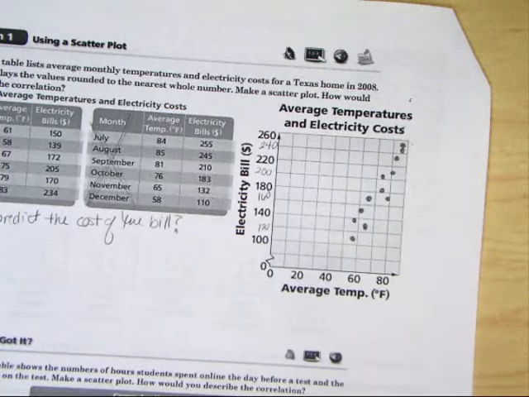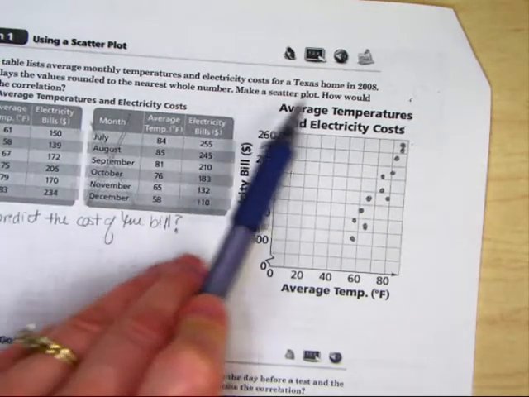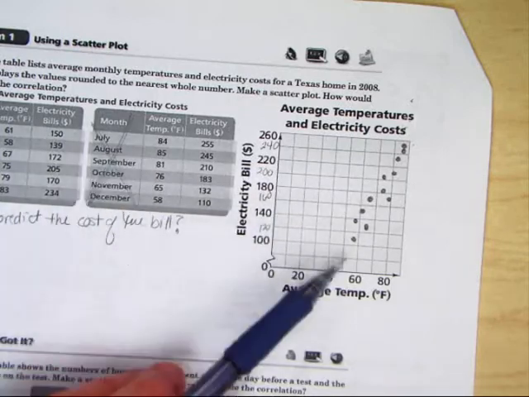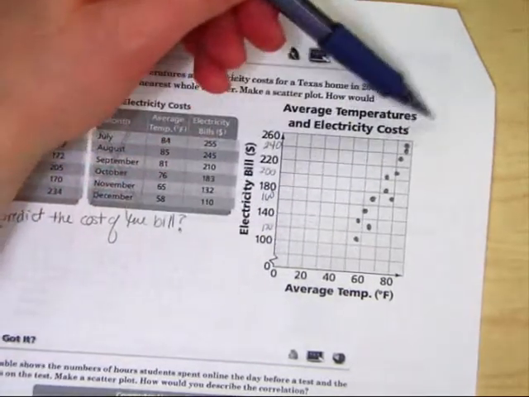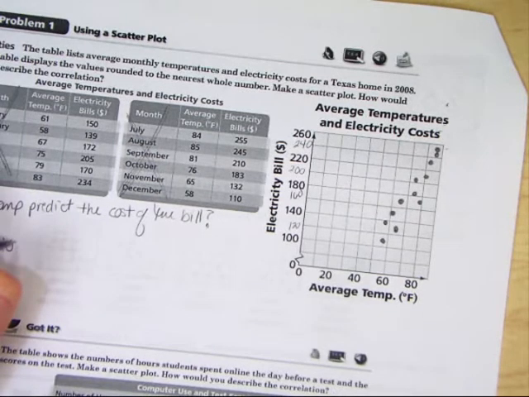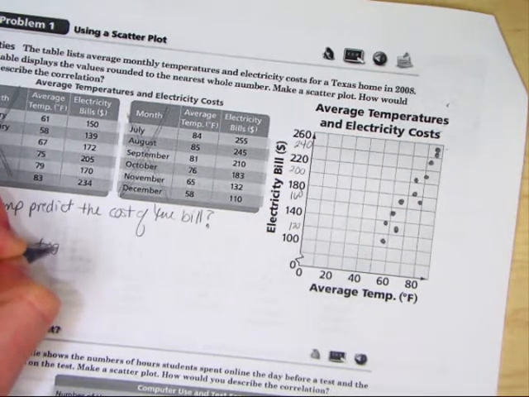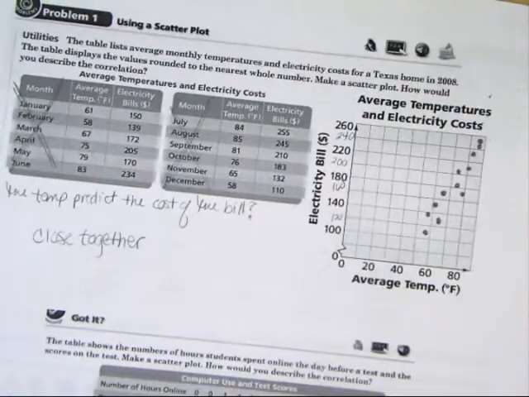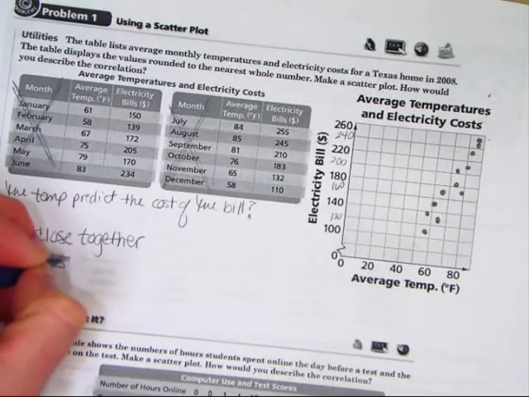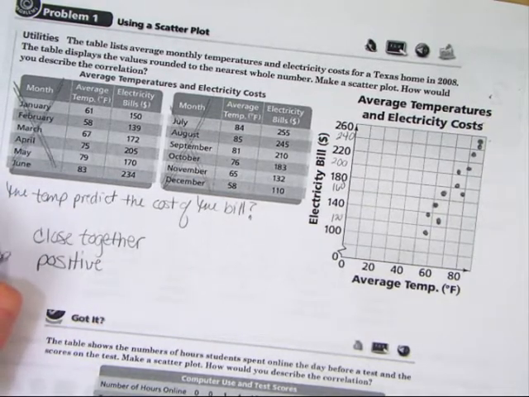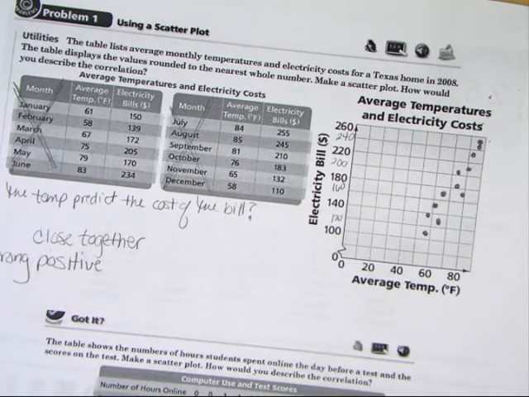Now let's take a look at this person's electricity bills. We can see, and let's read the question. It says, how would you describe this particular correlation? This correlation goes uphill. Can you see how the dots are pretty close together? So I'm going to write that they're close together. And I'm also going to write that it's positive. So I'm going to call this a strong positive correlation.